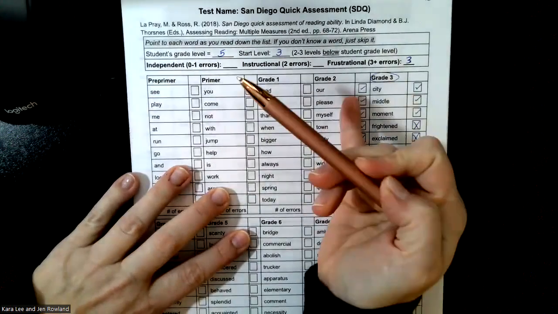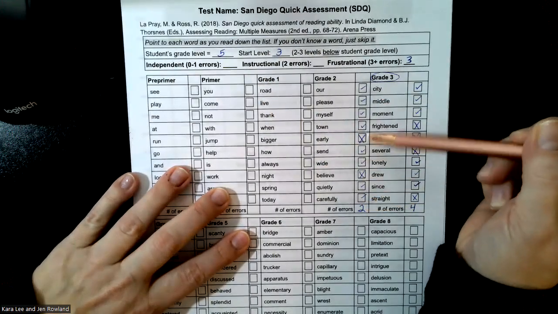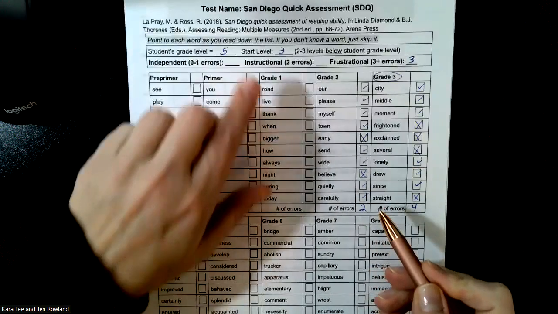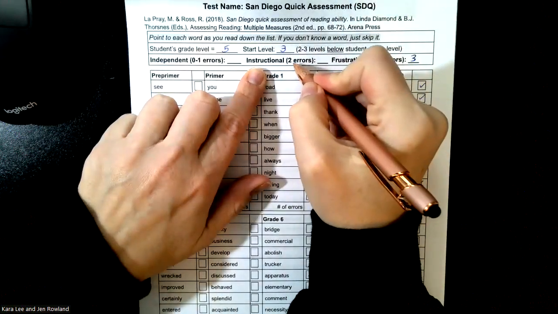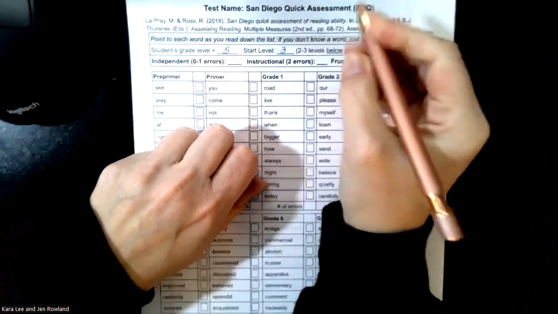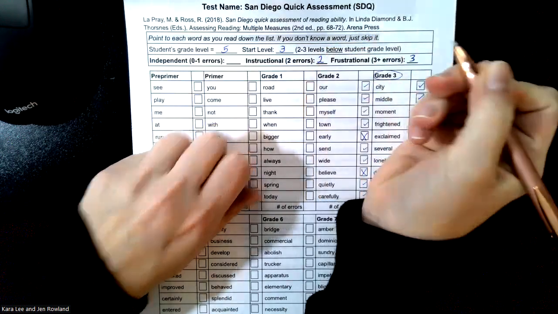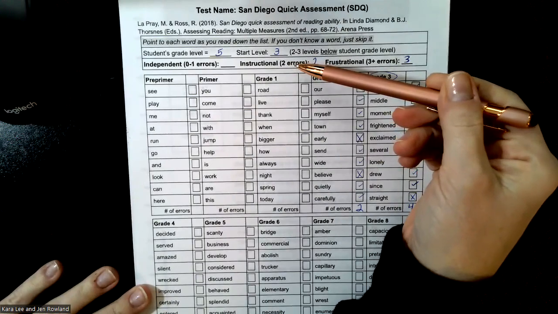So then I go down and I give him the second grade list, and he got 2 errors. Okay. Oh, so look at that. The thing about the San Diego Quick is that for them, the instructional level is when you have exactly 2 errors. So I got lucky here, and I got a grade level of second grade where the student missed exactly 2 errors.